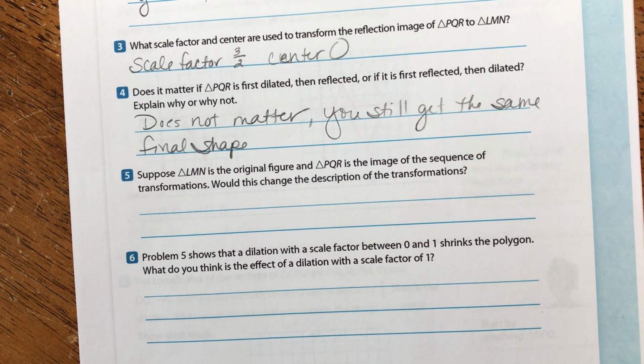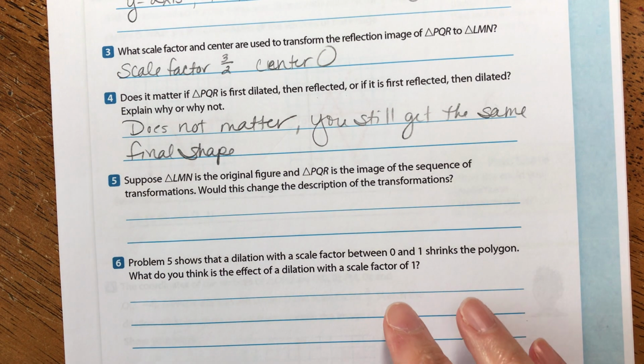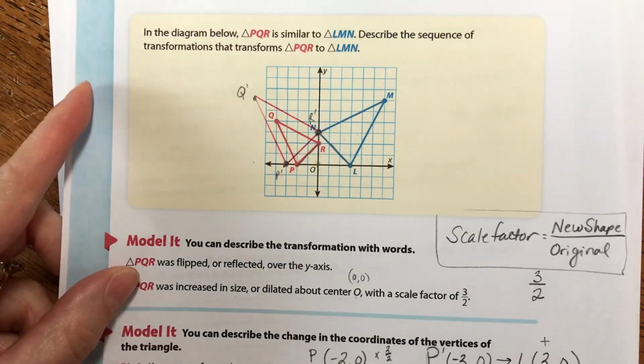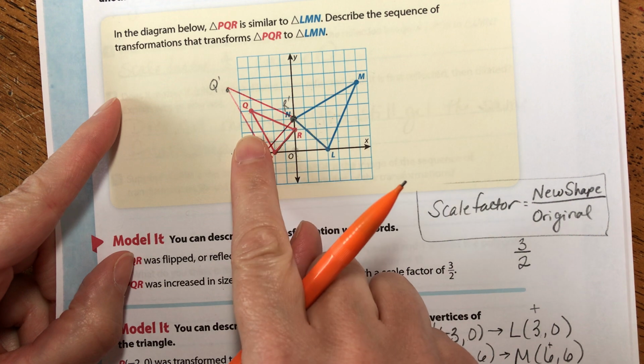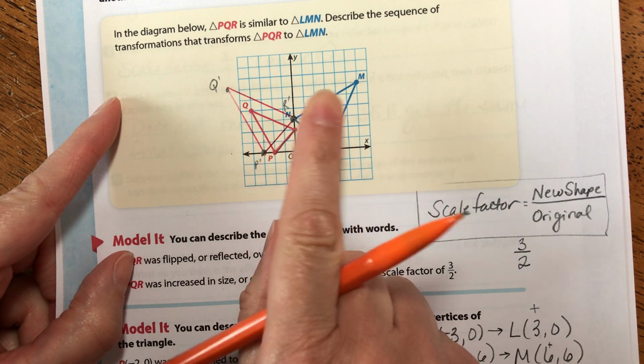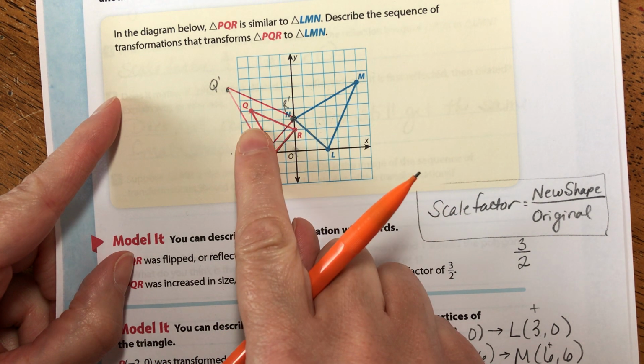Suppose triangle LMN was the original figure, and PQR was the image of the sequence of transformations. Would this change the description of the transformations? Okay, so they want to go backwards. So go back to your picture. They want to go from here back to here. Big shape to little shape.